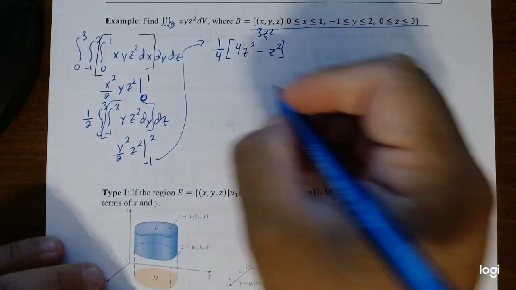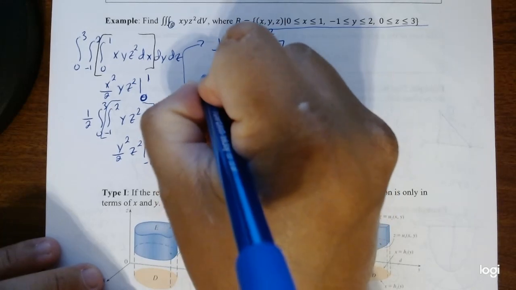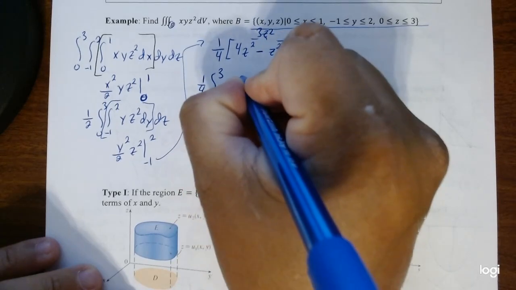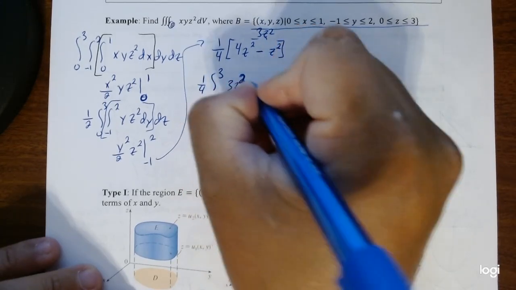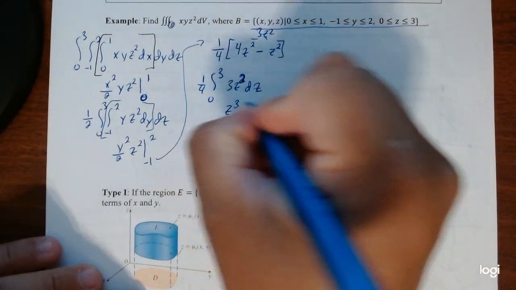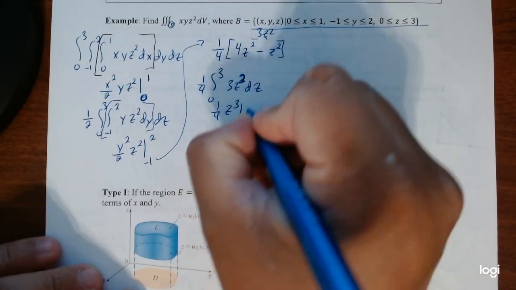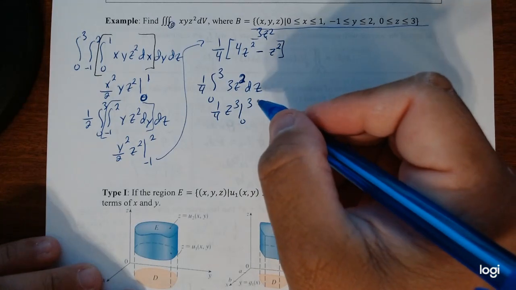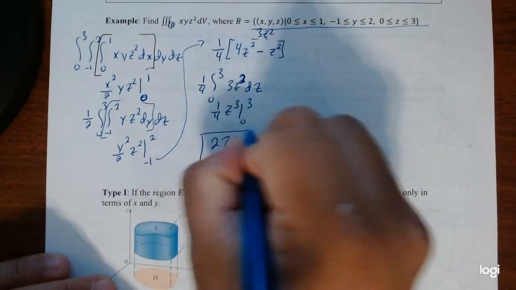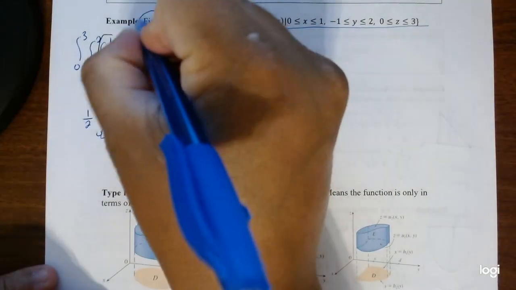z squared. So this ends up being the integral of 0 to 3 of 3z squared dz. And that just gives you 3 to the 3rd power times 1/4, evaluated at 0 and 3. And 3 to the third power is 3 times 3 is 9, times 3 is 27. So this ends up being 27 over 4. So just a quick little example of how you do triple integrals.